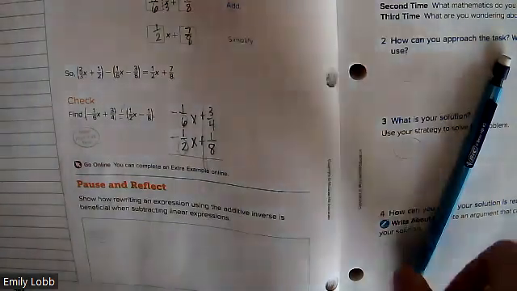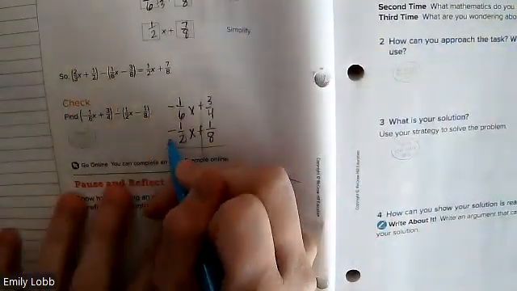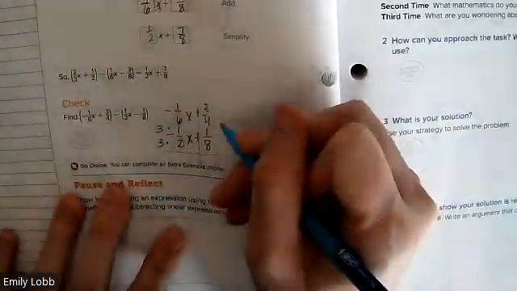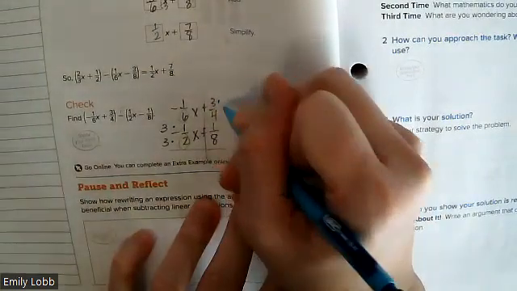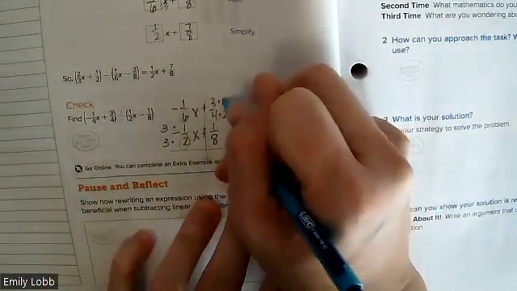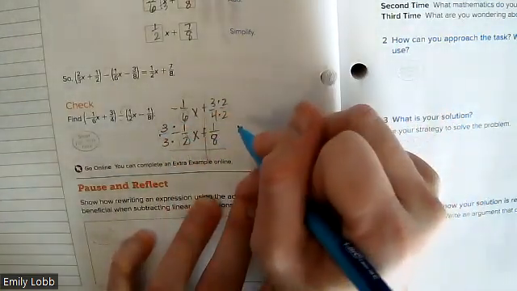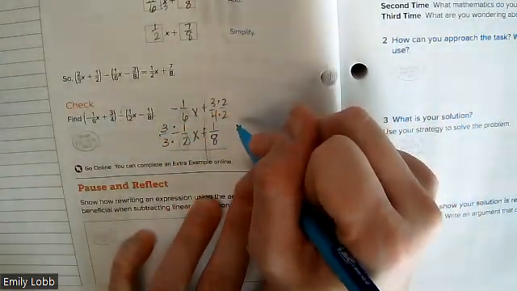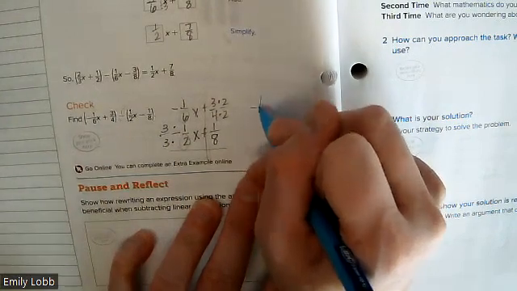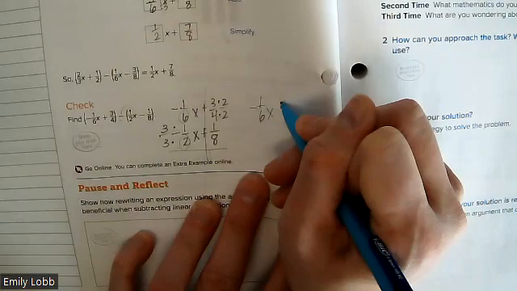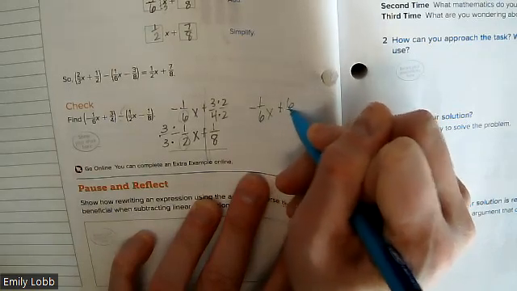How do I make this 2 a 6? Gotta multiply it by 3, right? And how do I make this 4 an 8? I've got to multiply it by 2. Remember, whatever I do to the top, I have to do to the bottom. So this is like negative 1/6x plus 6/8.